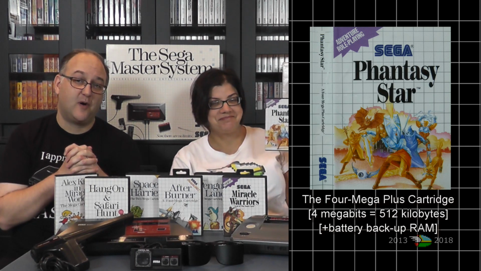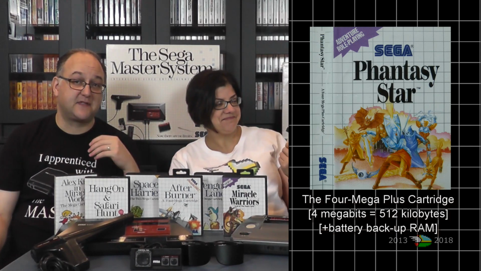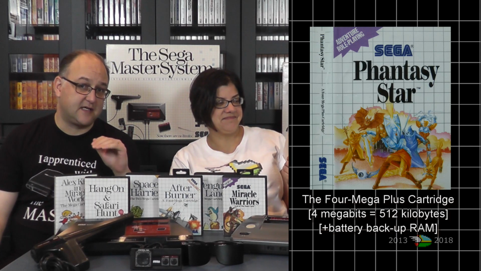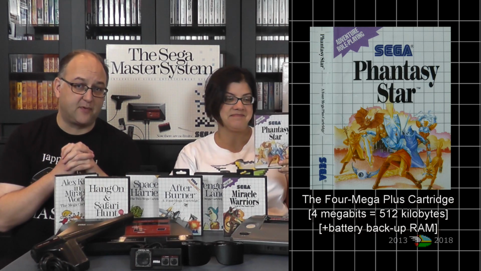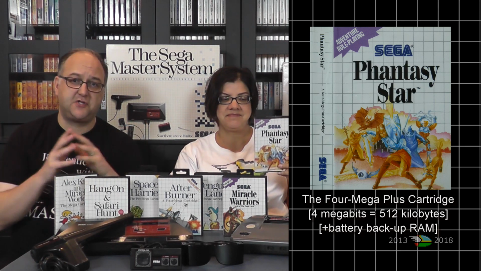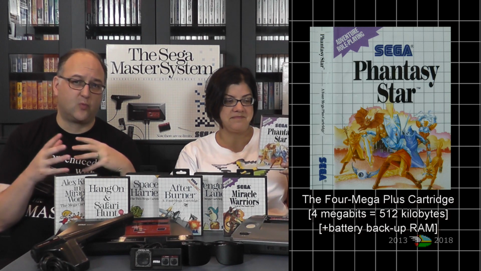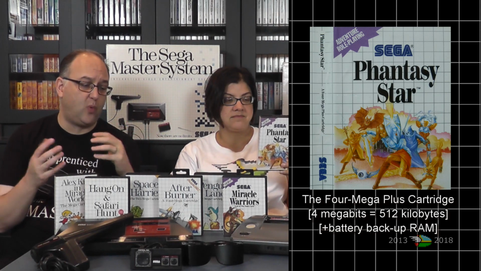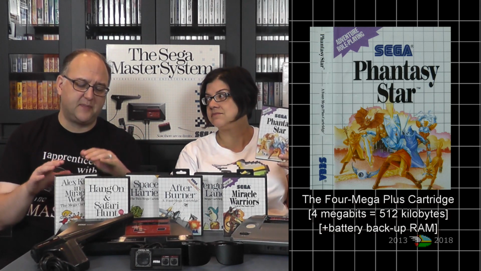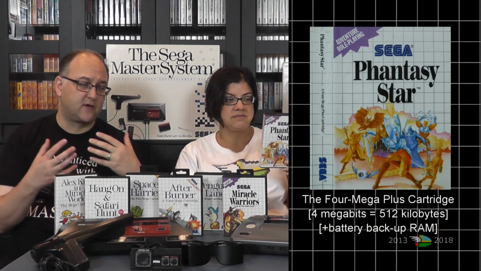One of the interesting things about this is that unlike the NES, the Sega Master System really doesn't have a lot of mappers. If you're familiar with emulation, you know what NES mappers are. It's the memory management chip. Sega only really used, there were a couple depending on the mega size, but they were all compatible with each other. They all kind of worked the same way.